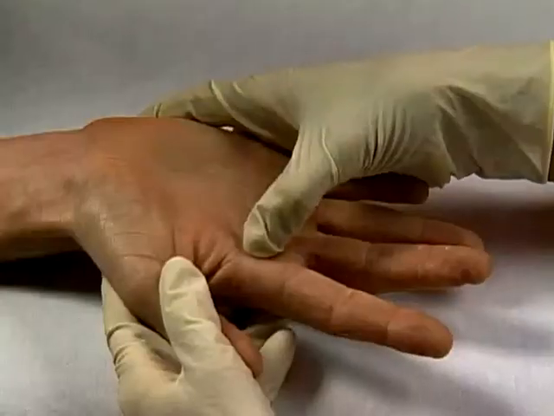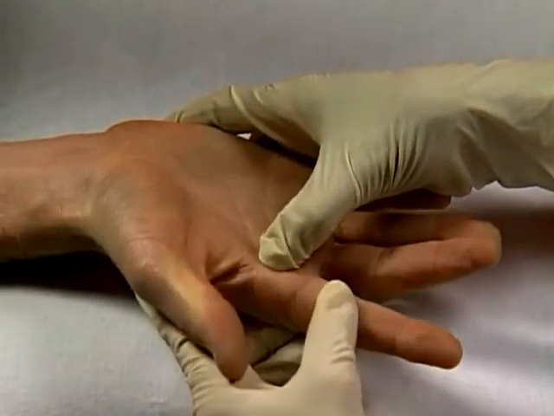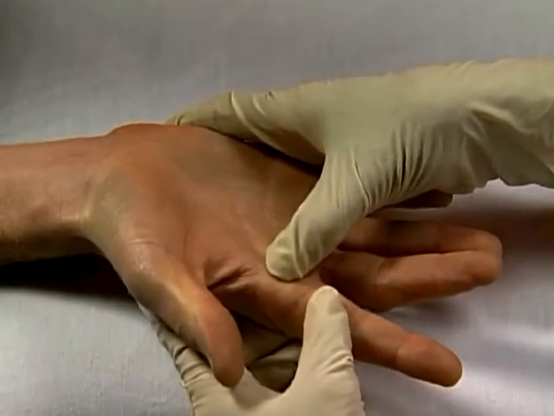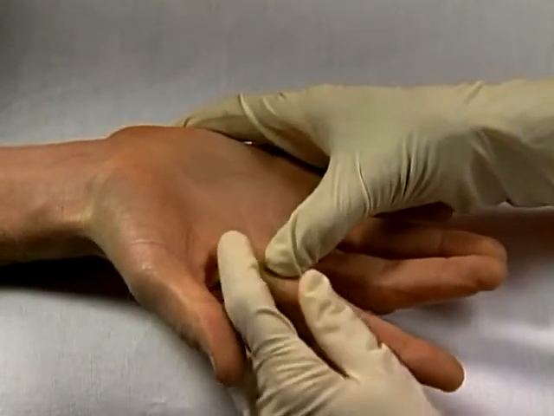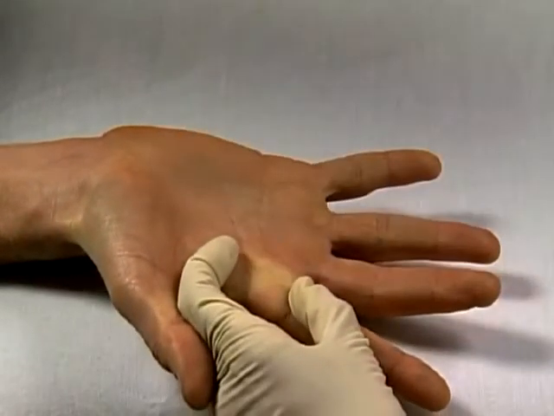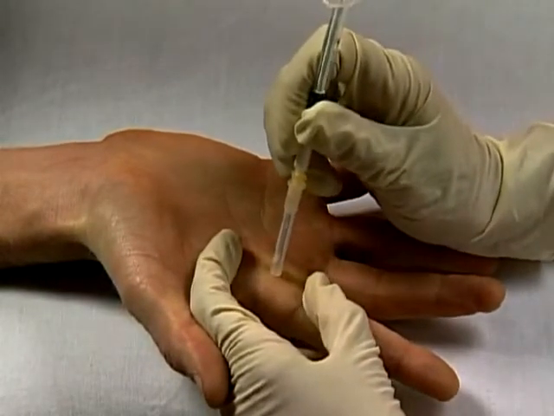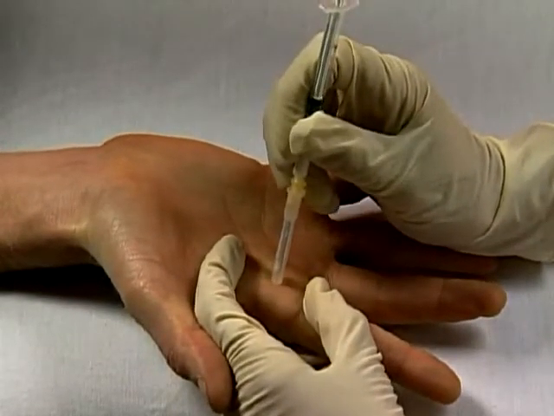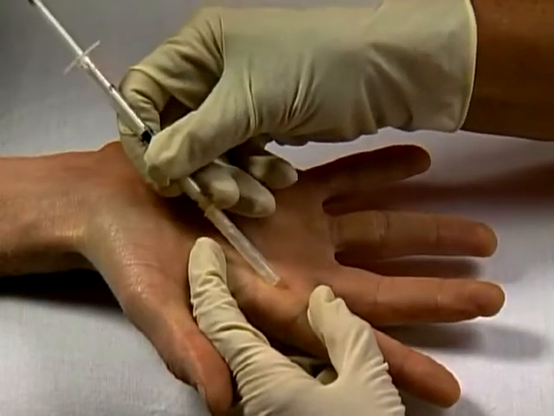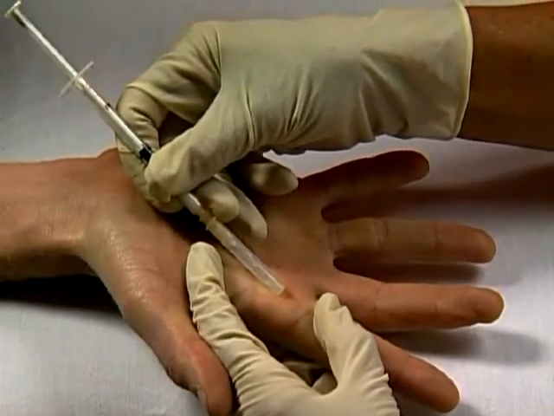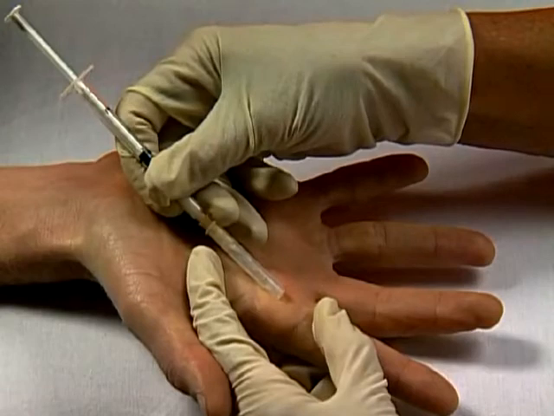Palpate the nodule at the base of the finger. Mark the entry point here, clean and firmly stretch skin. Rapidly insert the needle perpendicularly into the nodule. Aspirate and deposit a small amount here, then inject the remainder as a bolus within the sheath.